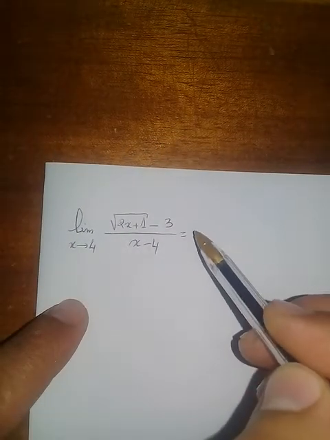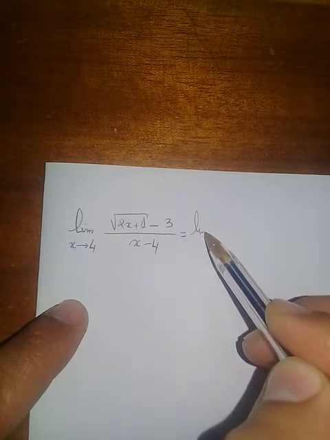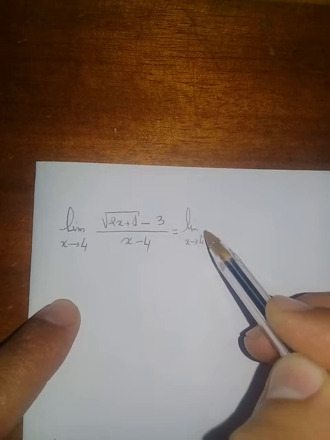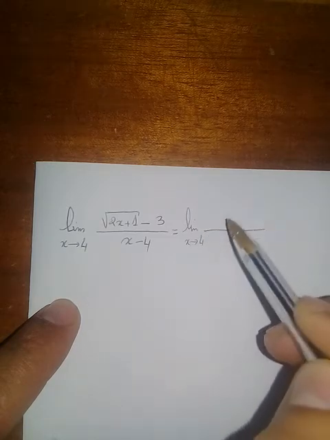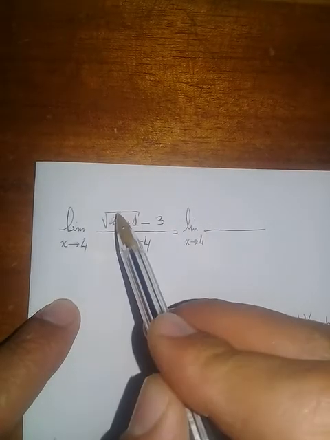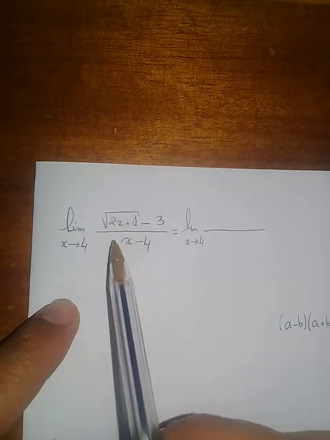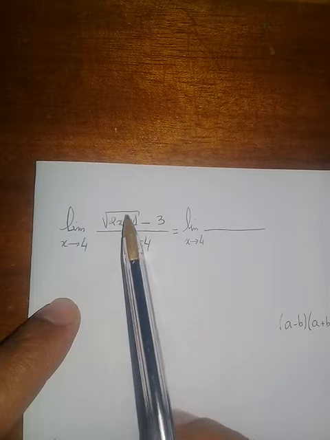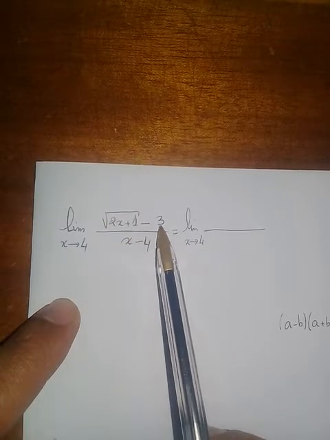So it's the limit when x approaches 4, and I'm going to multiply by the conjugate of this. The conjugate of a minus b is a plus b. The conjugate of this is this one plus this one.